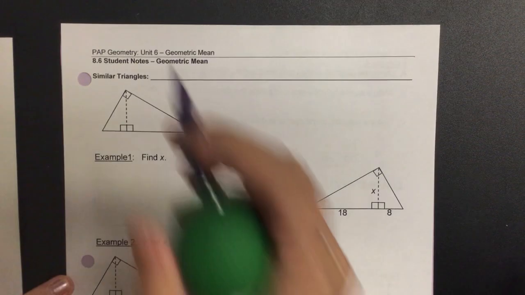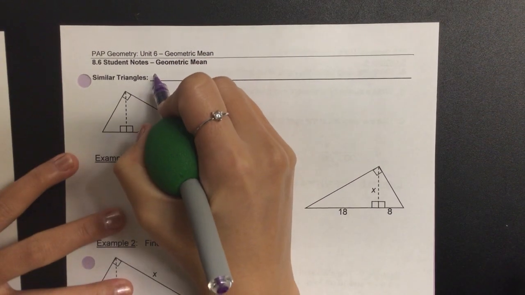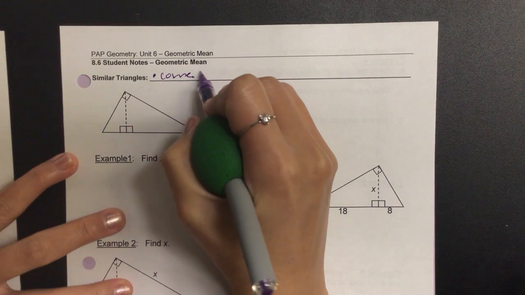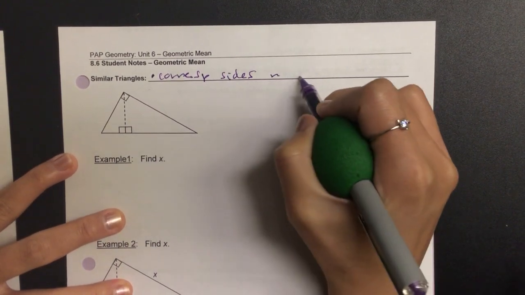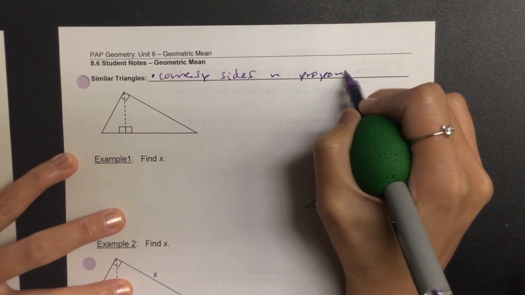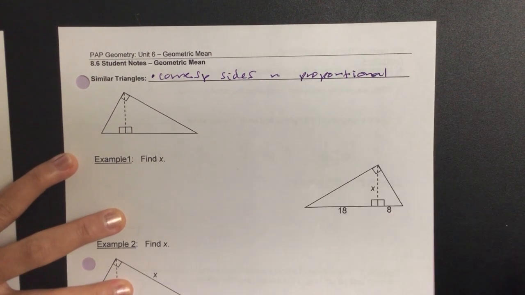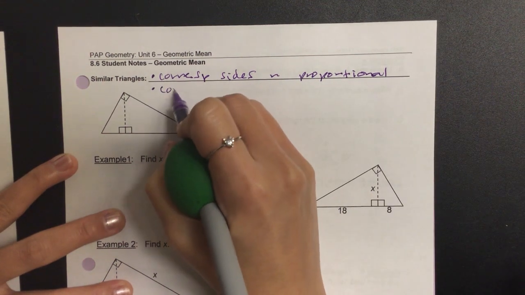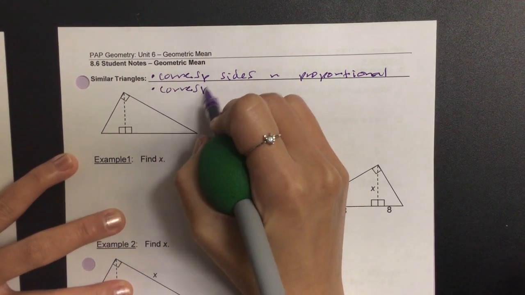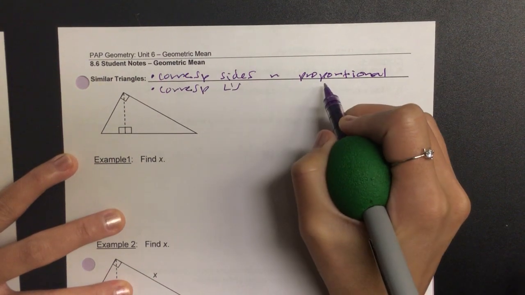So we have two conditions of similar polygons or similar triangles specifically for this lesson. Corresponding sides are proportional. Someone's talking over me again. What about corresponding angles, if you remember from last time? Corresponding angles must be what? Congruent.